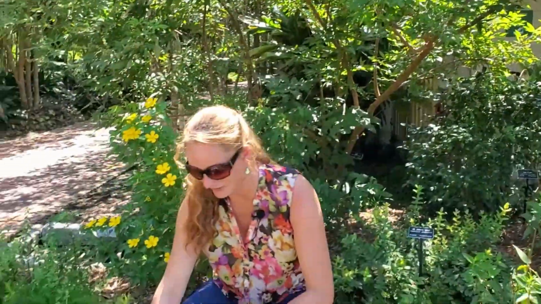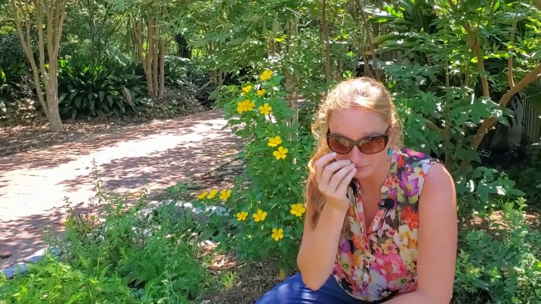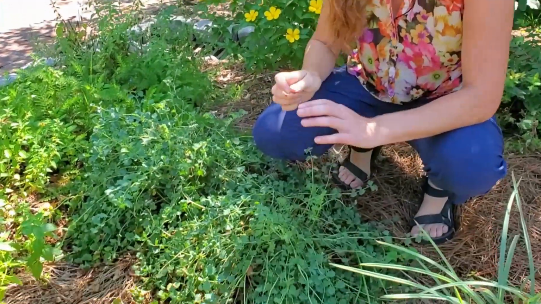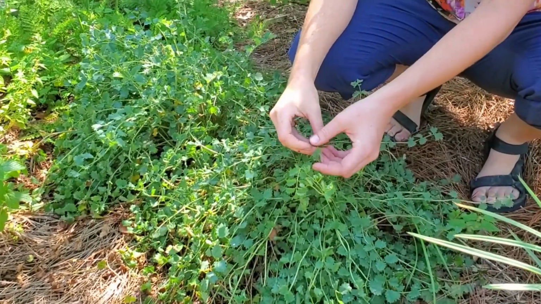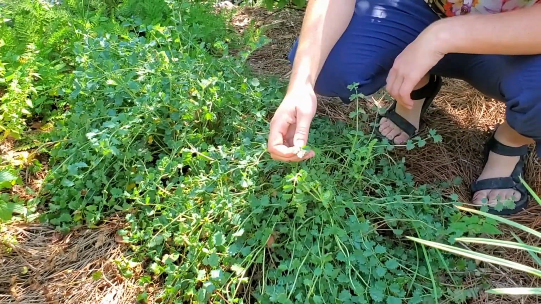This one's really fun. This is salad burnet, and it actually smells and tastes like cucumber. So this is a really great herb to sprinkle the leaves. These little leaves are very tender. You can sprinkle that in your salads.